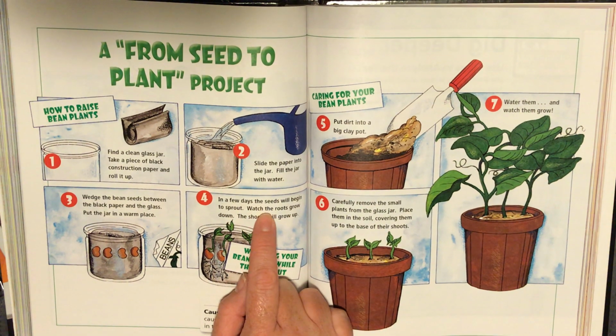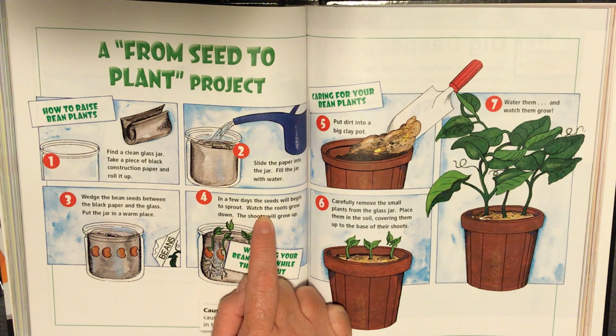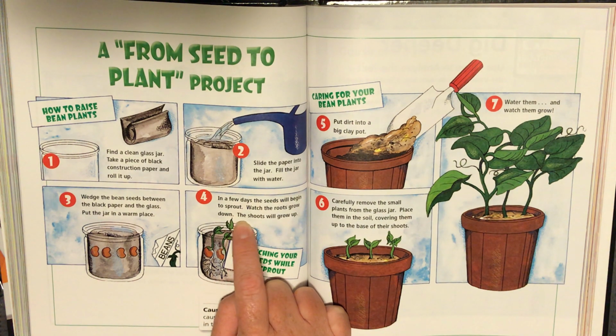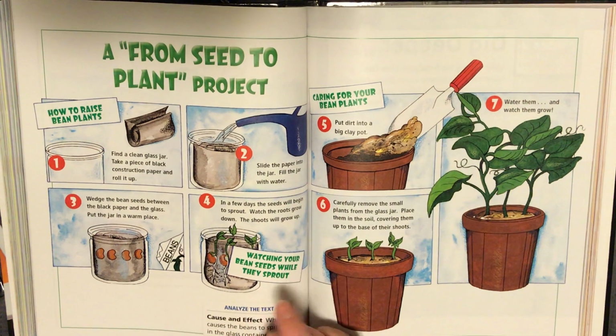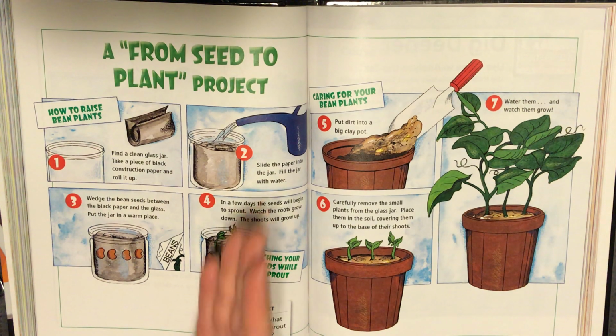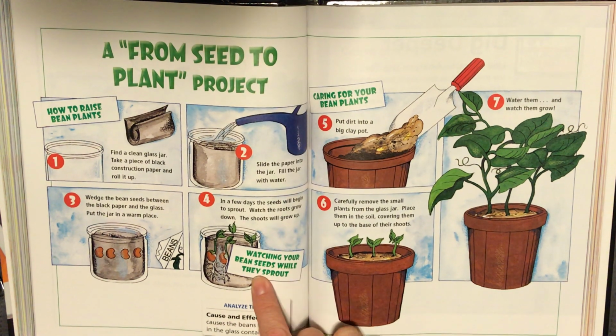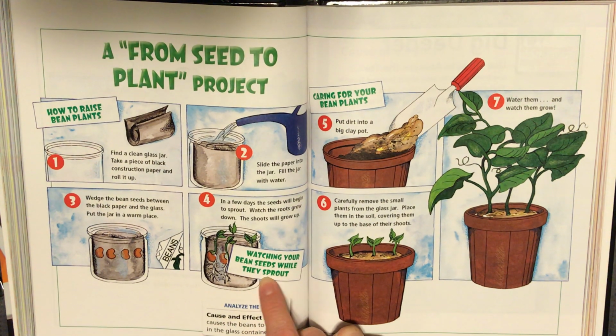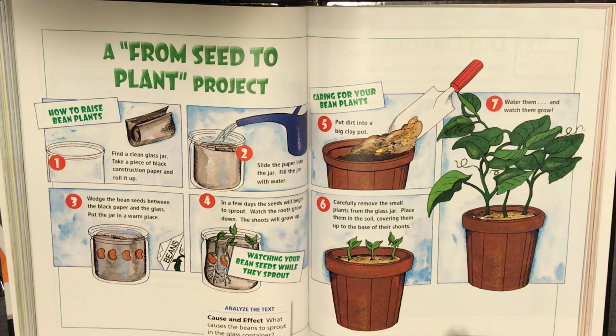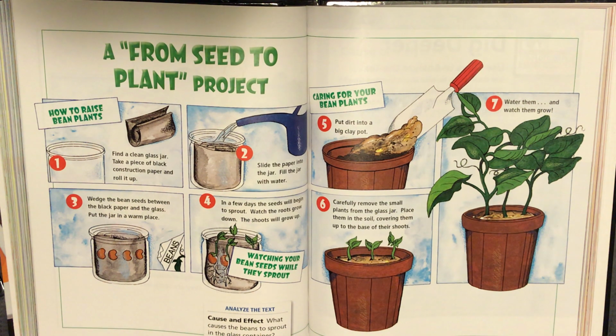In a few days, the seeds will begin to sprout. Watch the roots grow down. The shoots will grow up. So roots grow down and shoots grow up. Watching your bean seeds while they sprout. So you read the story about sprouts. So this is the sprout. It's the beginning young part of a plant.